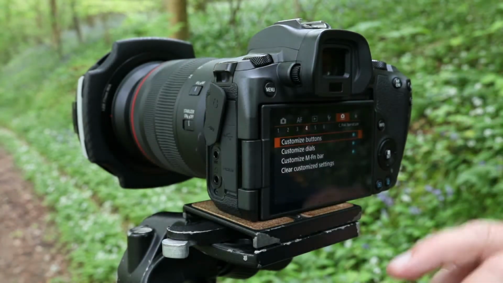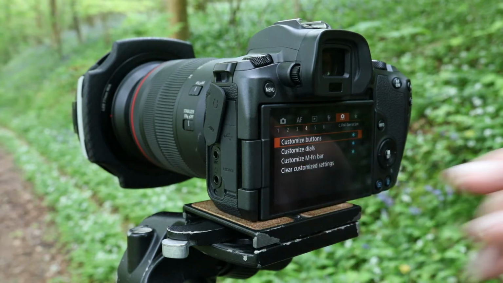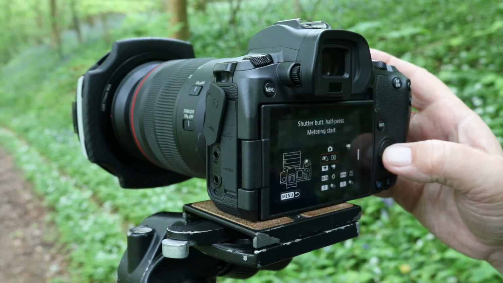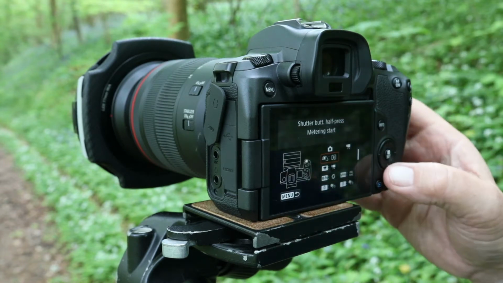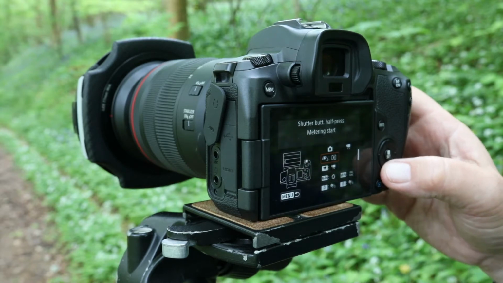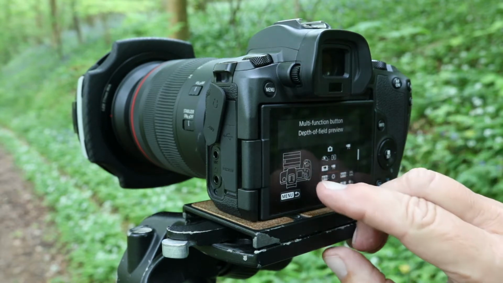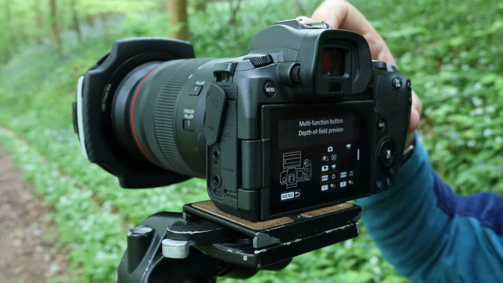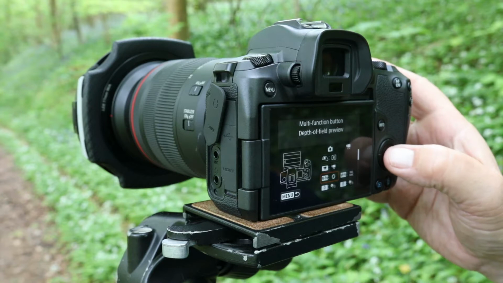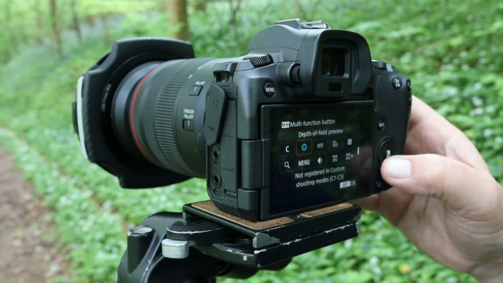Now here in the menus of the camera, in this section of the menus, there's a menu called Customize Buttons. And if I select that, what I need to do is select to activate depth of field preview and to assign it to one of the controls on the camera. So what I've done is I've chosen this button here, which is just on the front of the camera next to the shutter release, to be the button I use for depth of field preview. And if I go in there, you can see I've activated it for depth of field preview.